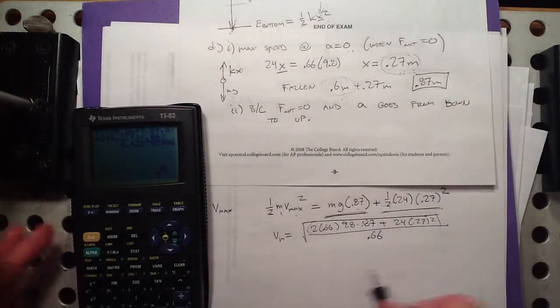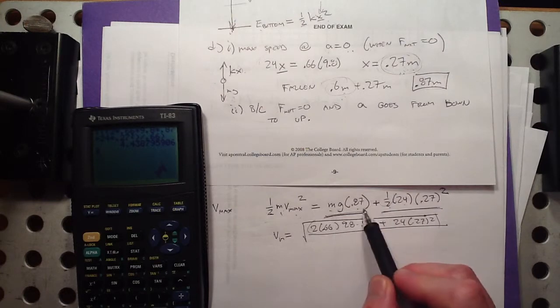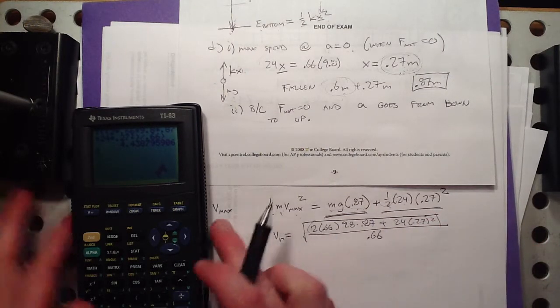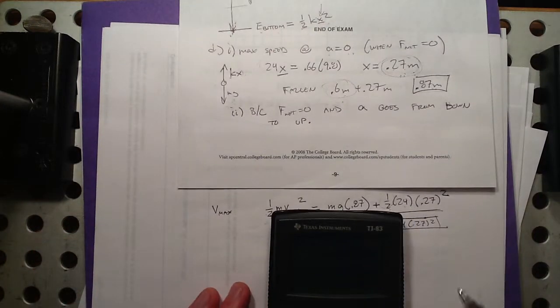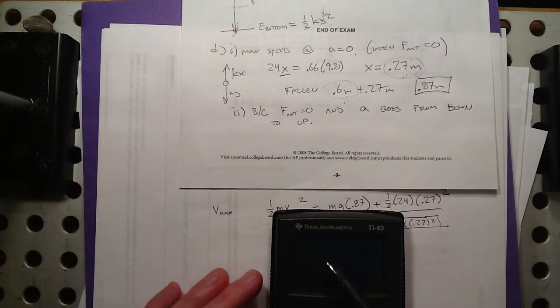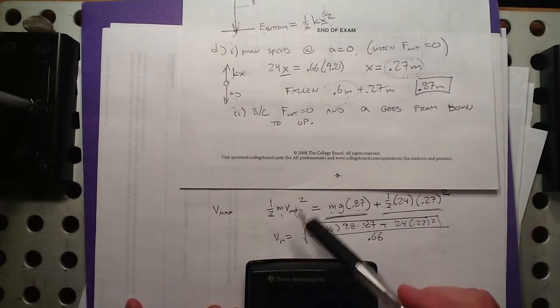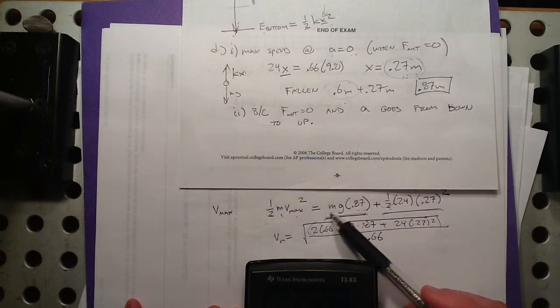So let's just check here and make sure we have the right numbers. I think we're looking for about 3.8, if I remember right. So multiply both sides by 2 and put a 2 there.